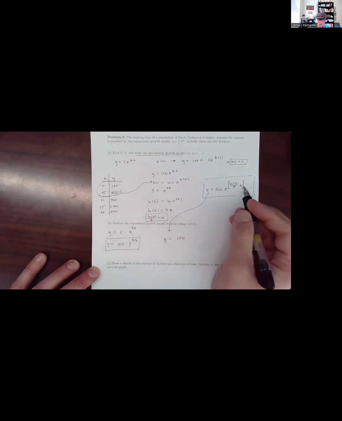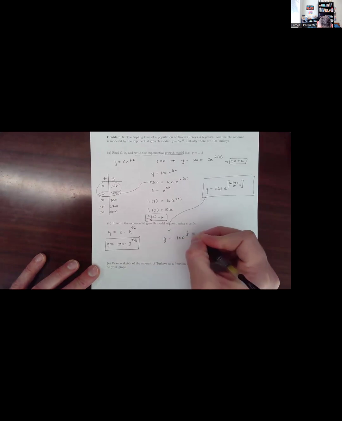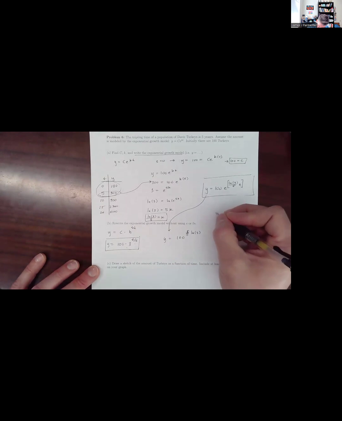The other way to get there is to use this formula and rewrite it. You'll say, well, I'm going to write this as y equal to 100. And now here's where the trickiness happens. I'm going to rewrite this as t/5 times the natural log of 3. But I'm going to use the rules of logarithms: if you have a power times the natural log of x, the log rule is that it's the natural log of x to that power. So I'm going to bring this t over 5 up as the power on the 3 there.